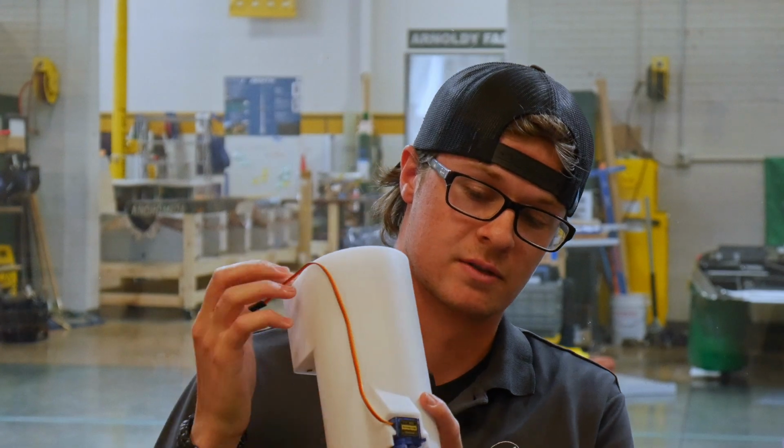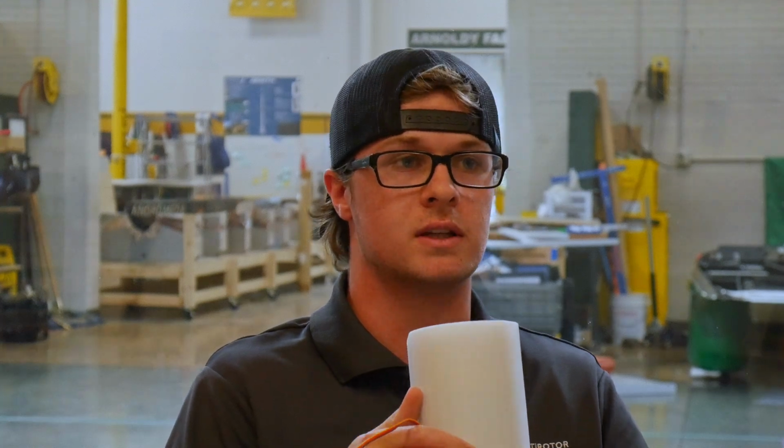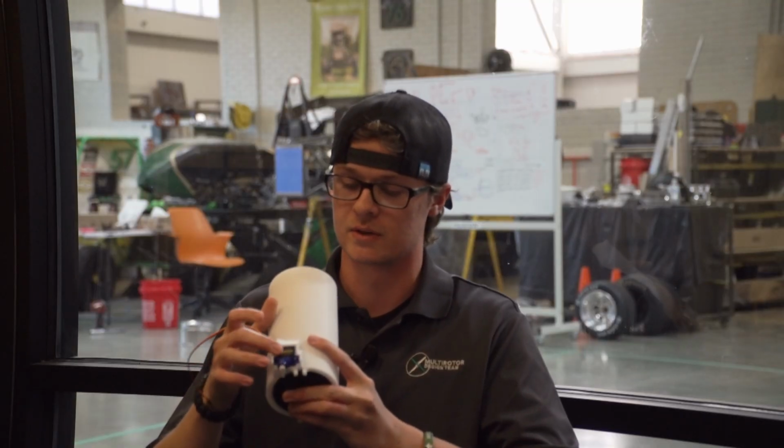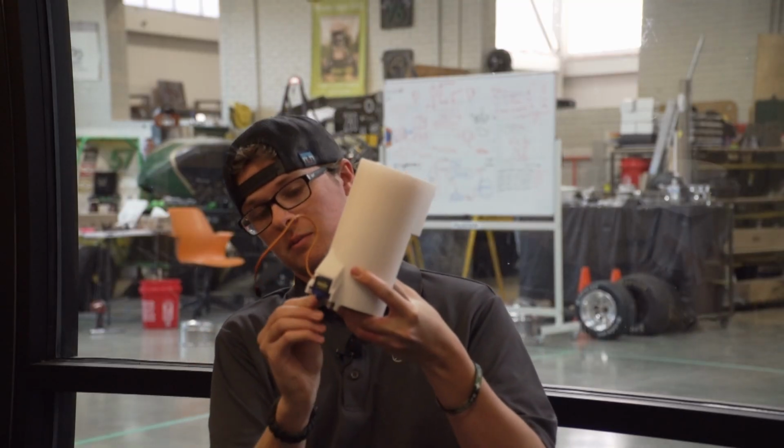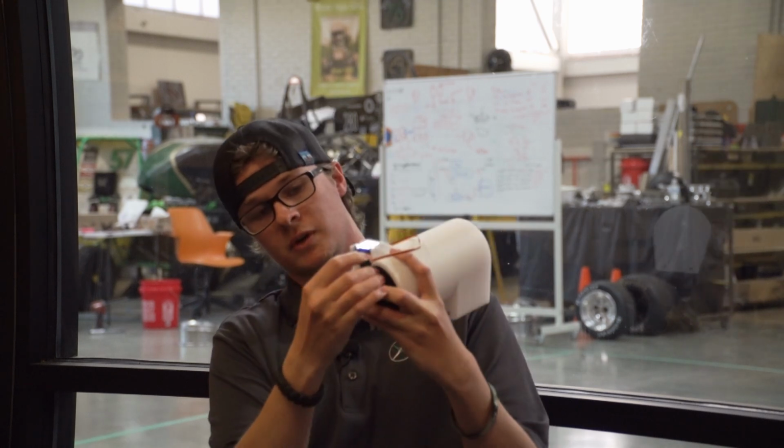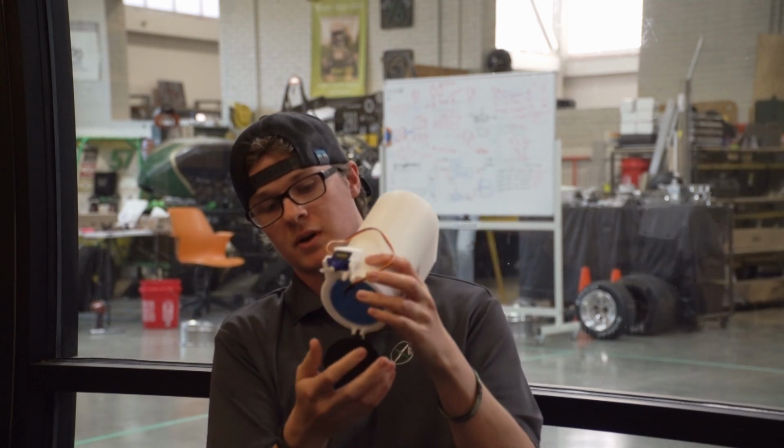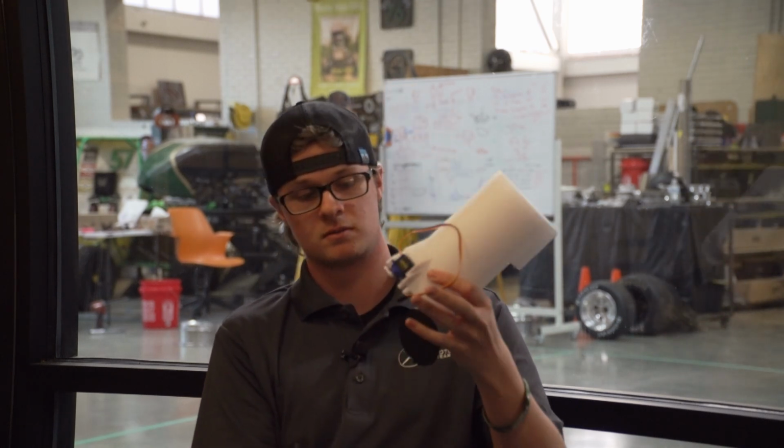On the dropping mechanism, the servo connects to the flight computer, and it tells it when to pull the arm, which releases a pin, which will release this bottom part and allow this to come out.